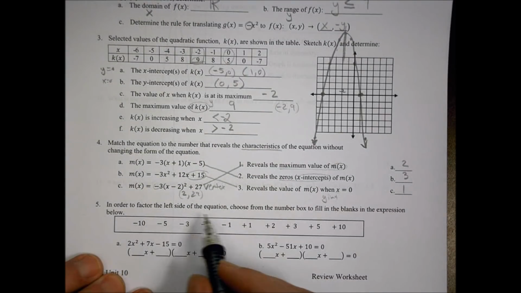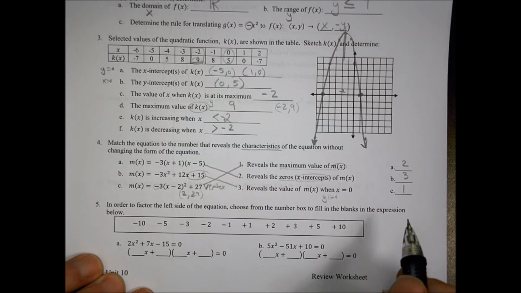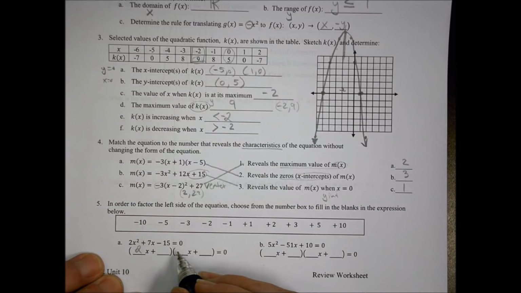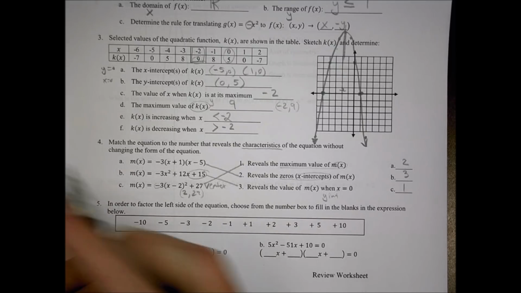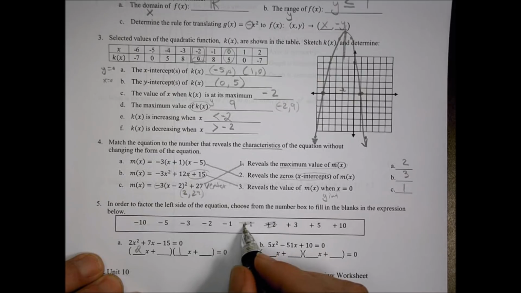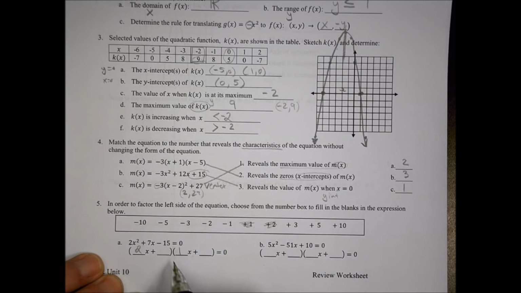5. In order to factor the left side of the equation, choose from the number box to fill in the blanks. Here we go. So we have 2x squared plus 7x minus 15 equals 0. We're going to factor this out. So we're going to put a 2 here, and we could put a 1, but you don't need to. For 15, I can do 5 times 3. Let's plug it in and see what happens. If I put a 5 there and a 3 there, my outside becomes 10, my inside becomes 3.